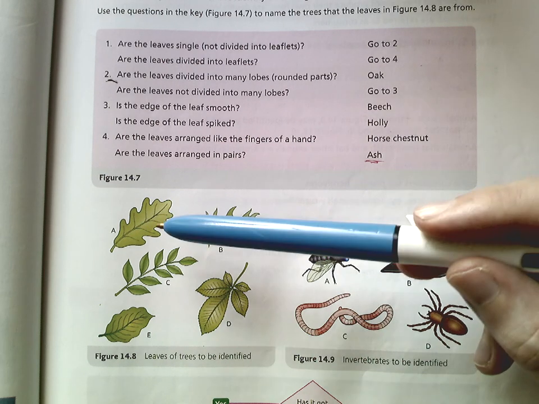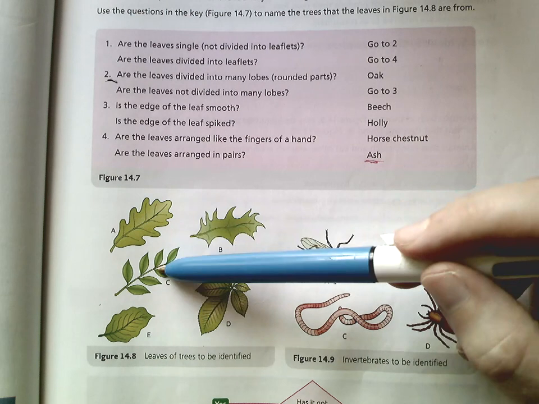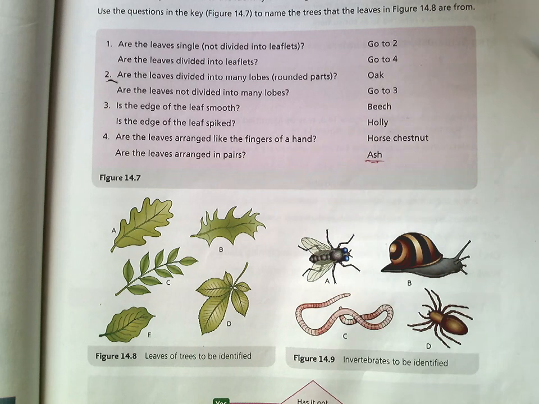So just pause the video, and if you want to go ahead and identify, we've identified this one and this one, so if you identify this one and this one, give it a go.